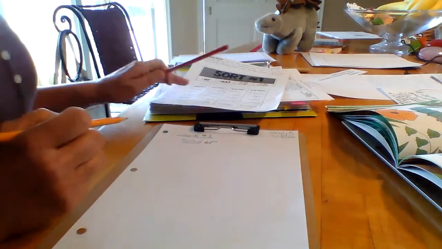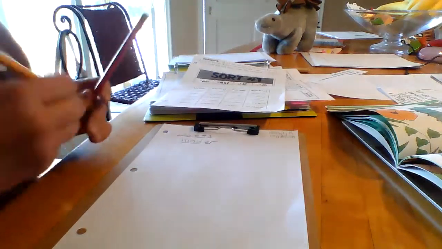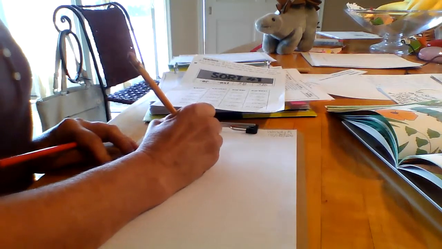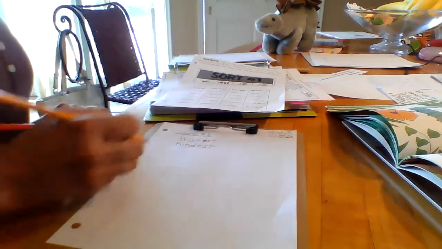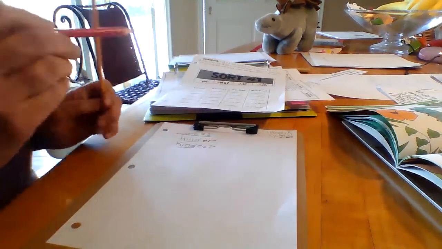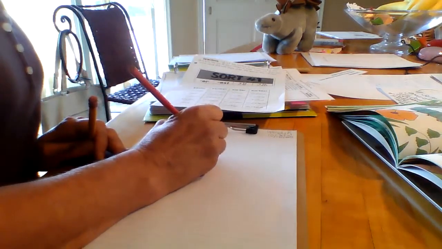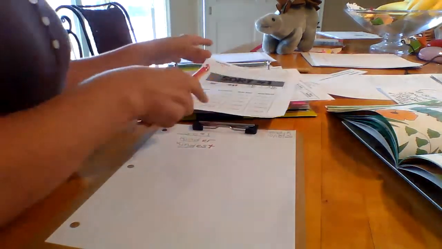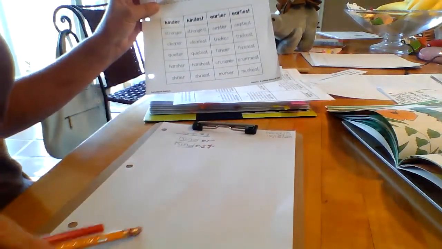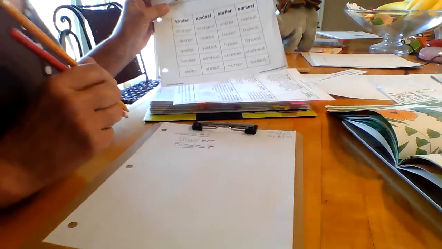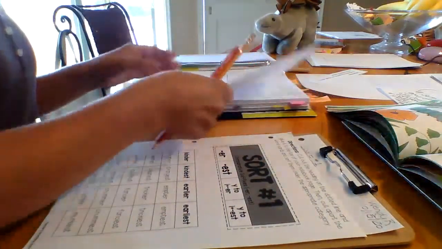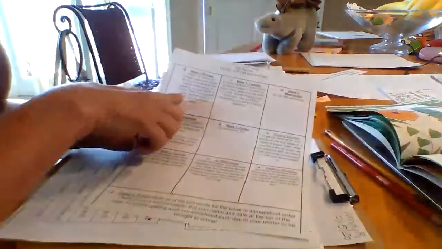Let's do one more. Let's do kindest. With your pencil, write kind. Est. Kindest. Your base word is kind. With your red pencil, please write over the est, which means most. So you will write each one of these words, base in regular pencil, and the rest in red pencil. Write the whole word. That is what you will do on day number 1.